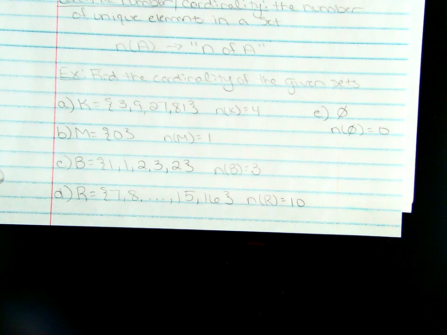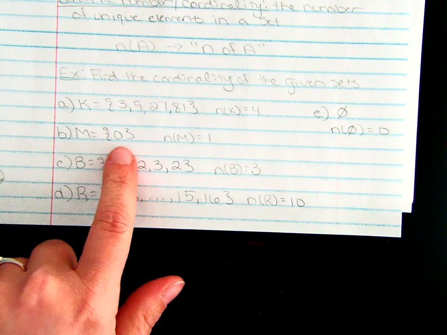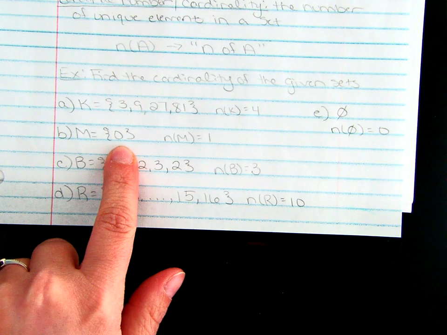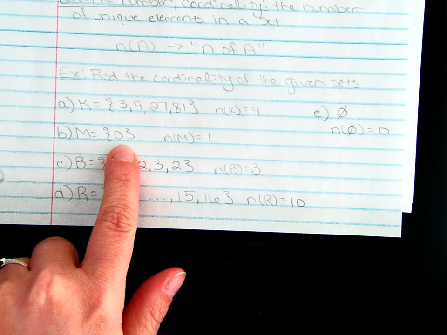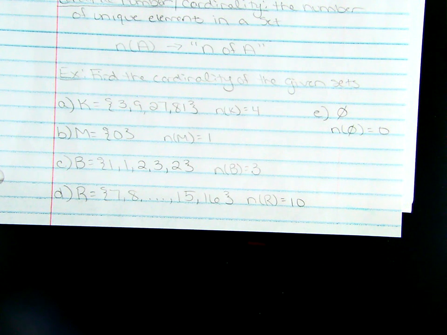And that's it. For example B, we're dealing with set M. Set M has just 0 in it. So the cardinality of M is just 1. There's 1 element. 0 is an element. 0 counts.